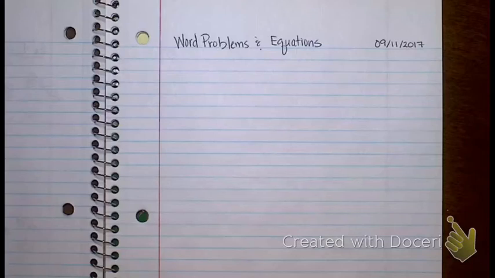Okay, so today what we're going to be learning about is how to use equations to help us solve word problems, okay? We've been working with equations a lot, solving all different types of equations. Today we're going to be looking at some problems, and then looking at that information and transferring it into an equation, setting up an equation to help us solve, okay?